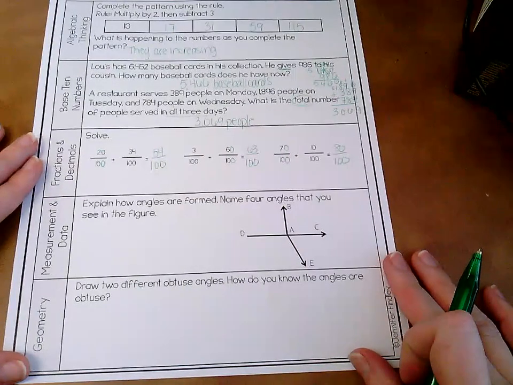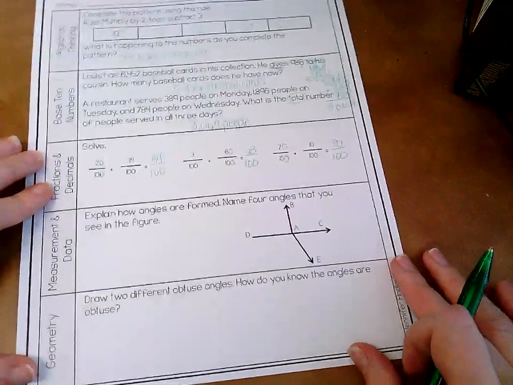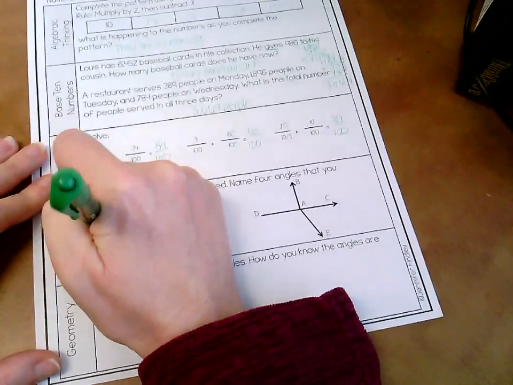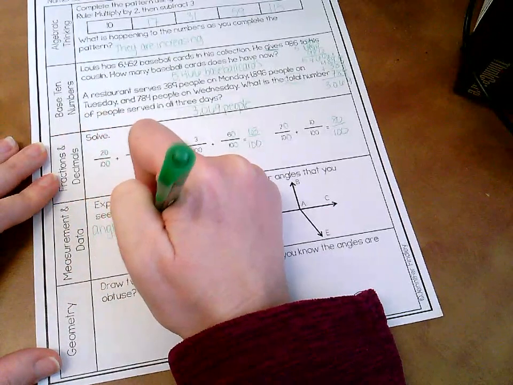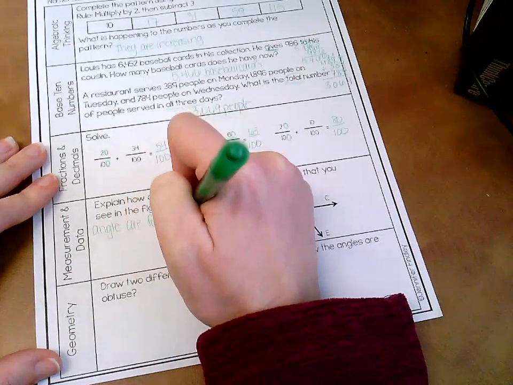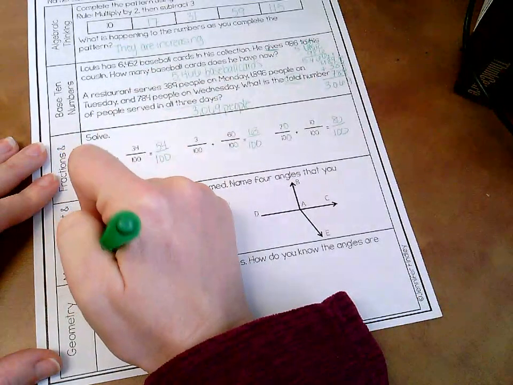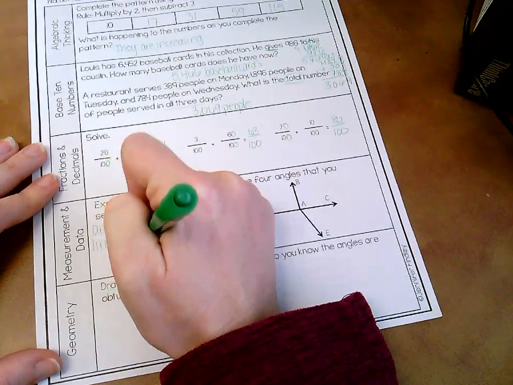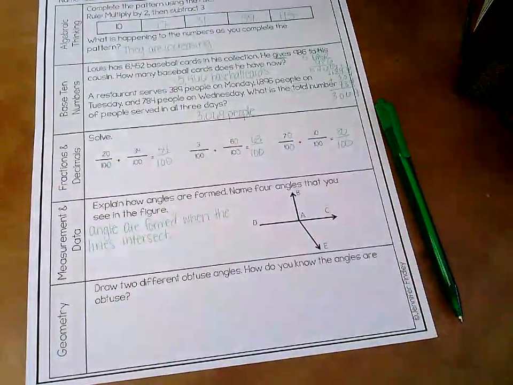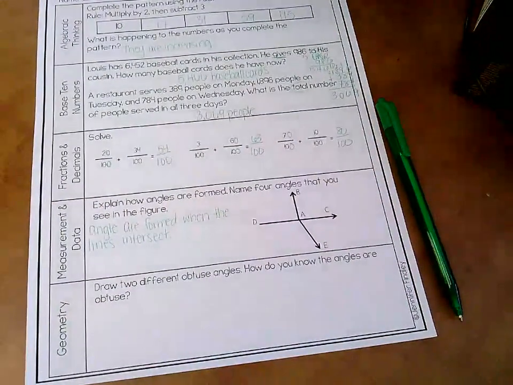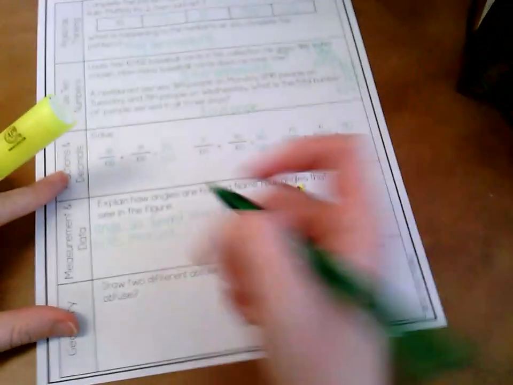Under our measurement and data, explain how angles are formed. Name 4 angles that you see in the picture. So angles in this picture are formed when the lines cross. And I'm going to highlight my angles. I have this angle here. That is angle BAC.